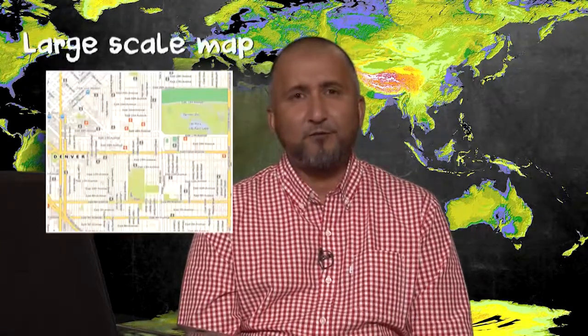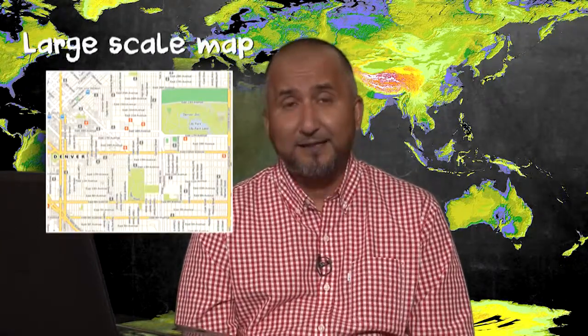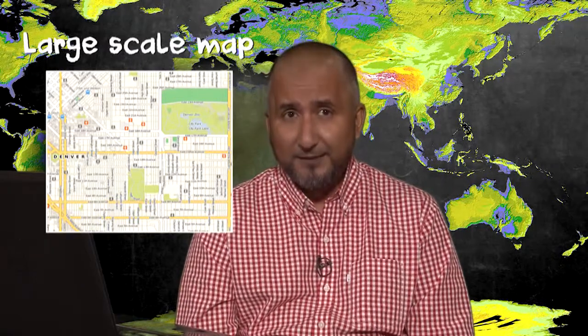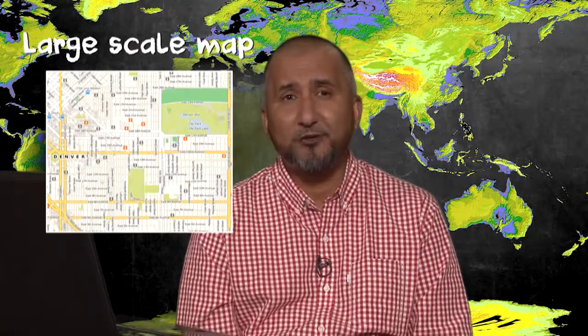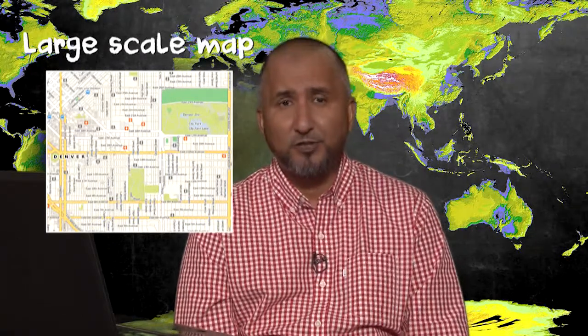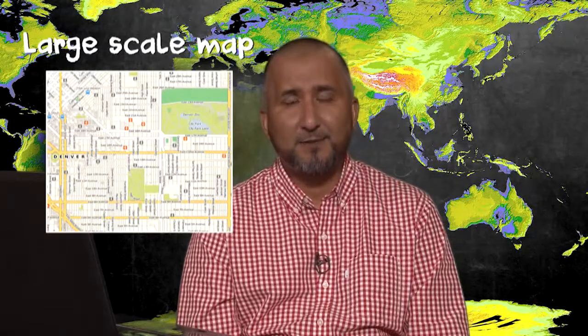If you look at the representation on the diagram that will be projected, the small scale map is giving you a representation over a large area. In other words, you might be able to see many cities and many towns represented on that map. A large scale map is covering a smaller area. You're not covering a large surface area, but for example one particular city or one particular town. So you're not seeing, as in the case of a small scale map, a number of cities.